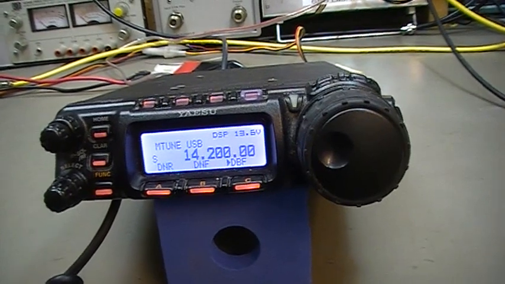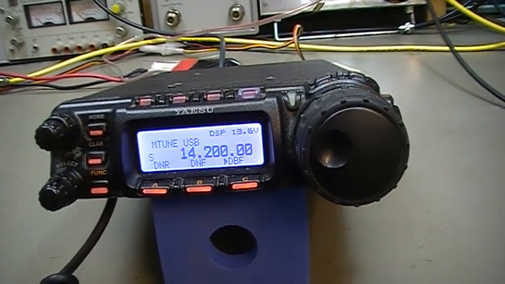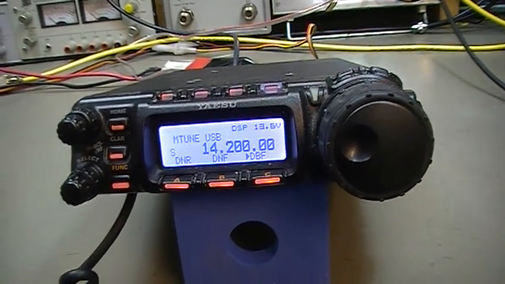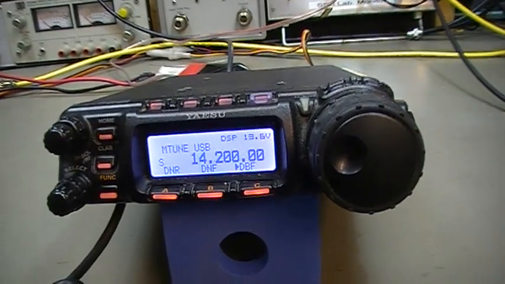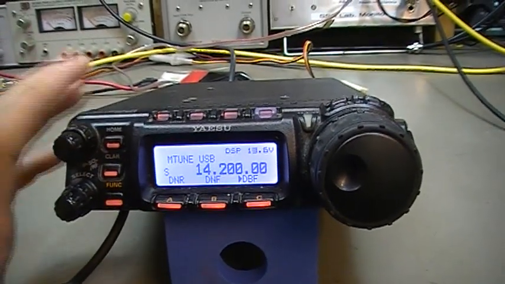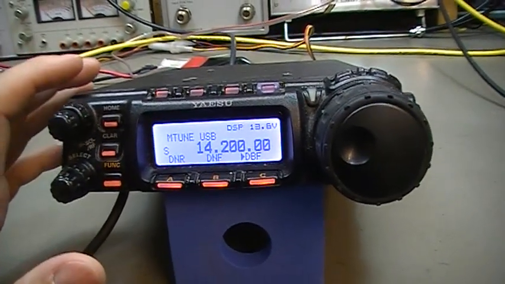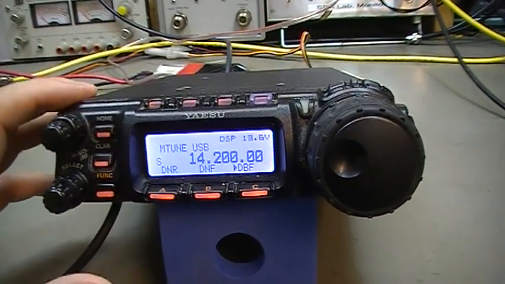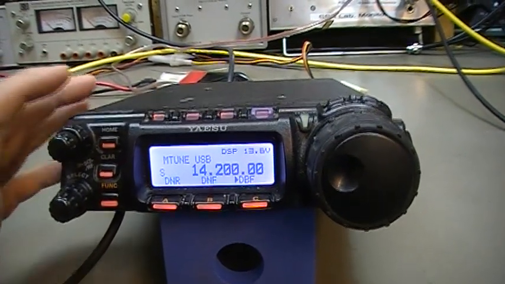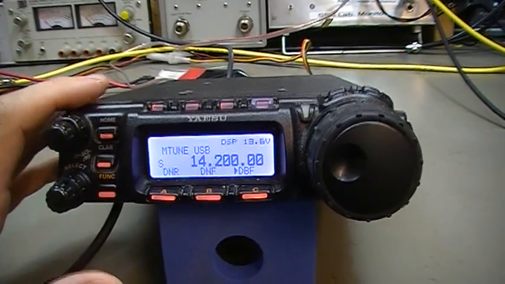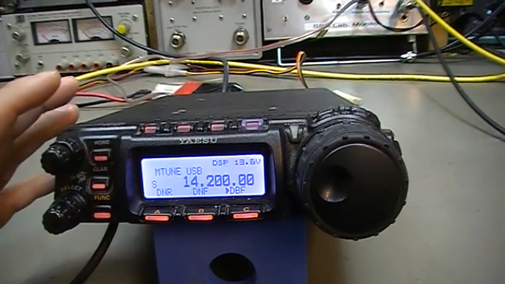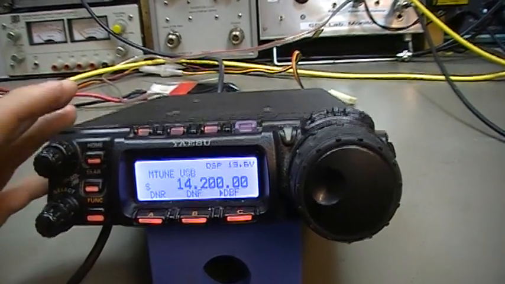And as you might know, FM and SSB are completely different signal paths inside the radio, and therefore we have already narrowed down the problem. From my point of view, the problem must be somewhere in the TX audio signal path.